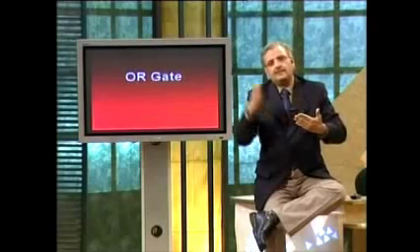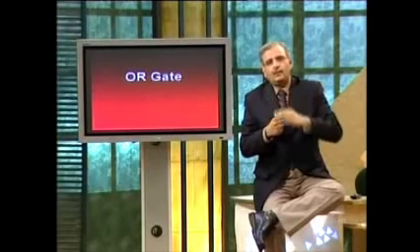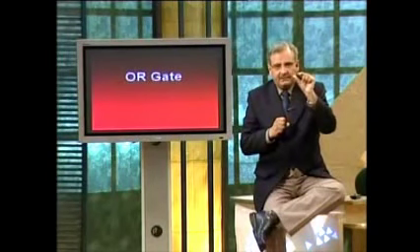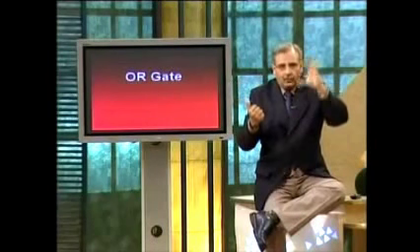Output क्या आएगा? Well, for the combination 0, 0, the output is 0. For the combination 0, 1, the output is a 1. For the input combination 1, 0, the output is again a 1. For the input combination 1, 1, the output is again 1. So, OR gate के केस में जब दोनों इनपुट्स अगर 0 हो, only then the output is 0. For all other cases the output is 1.